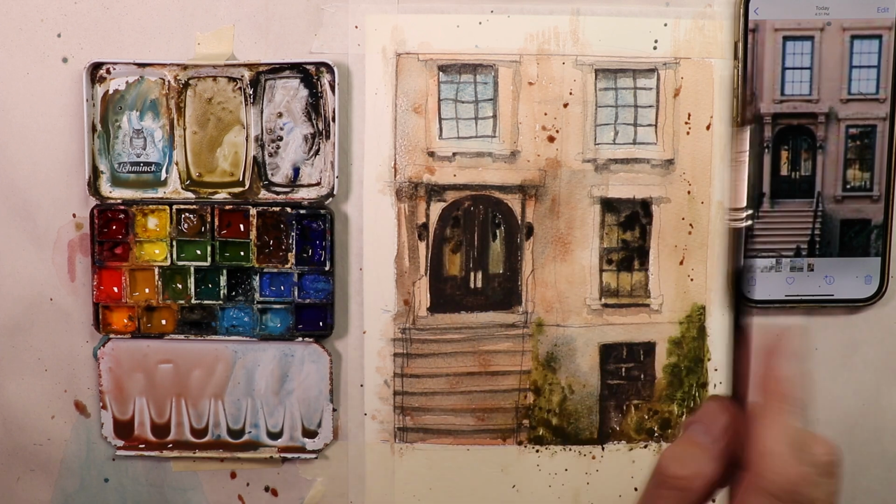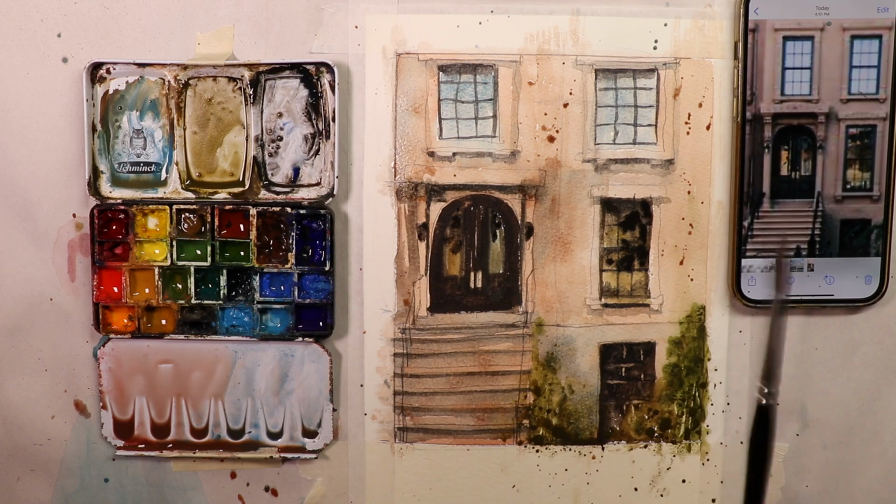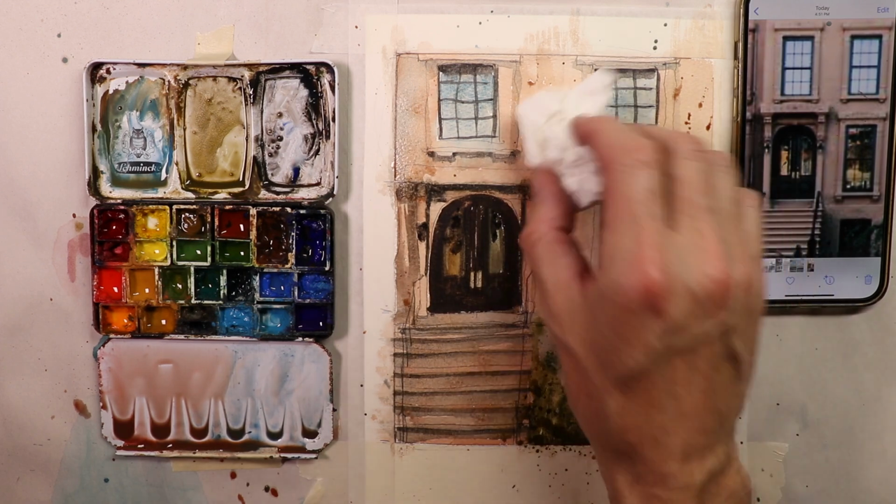And as you do that, you can lift up a little bit with a tissue.